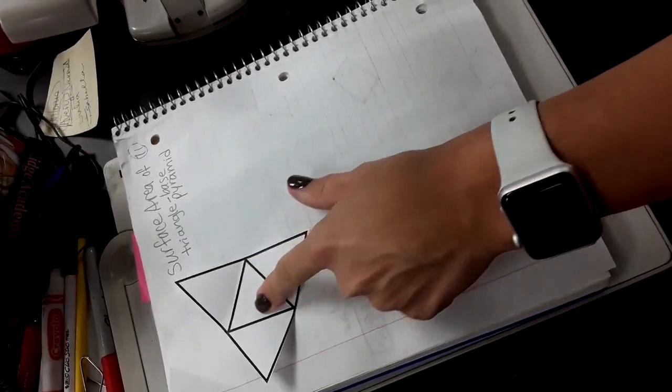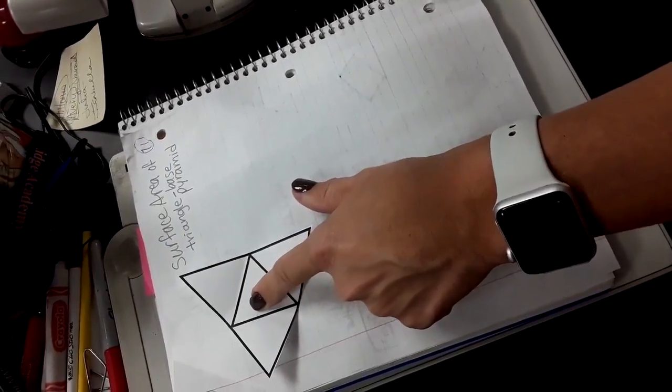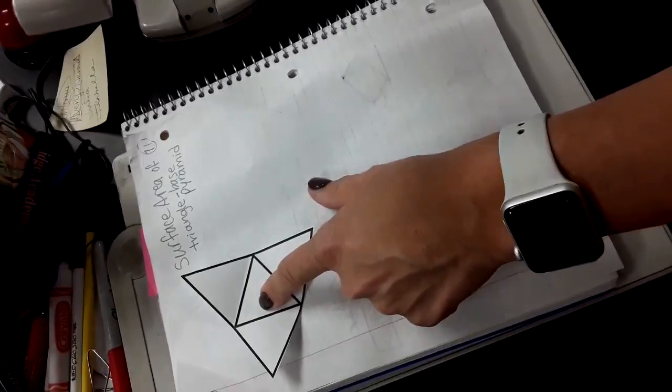Let's focus on just the base, the triangle base. This is being recorded, so you have to keep it down.